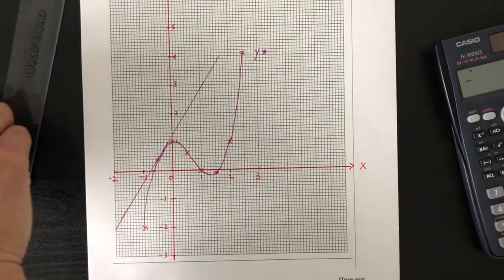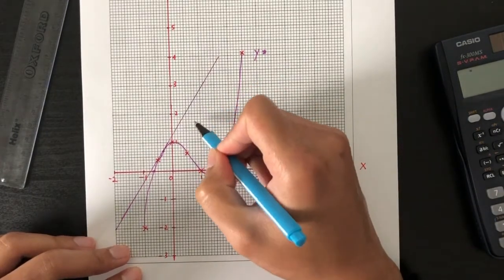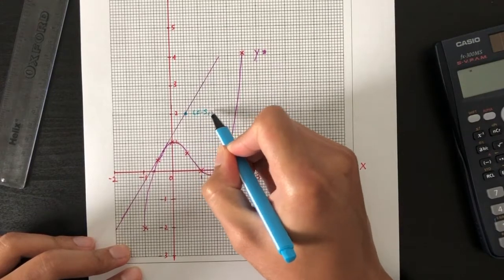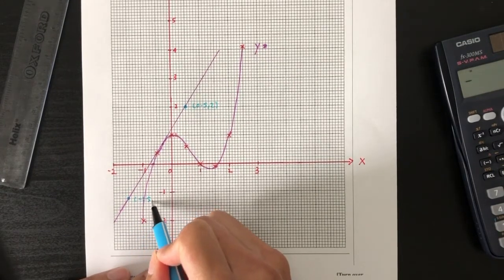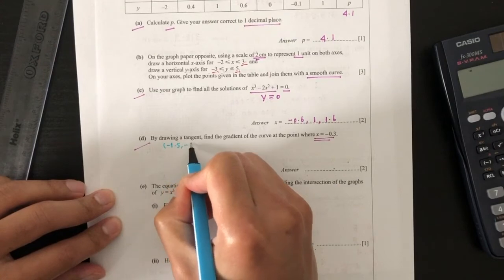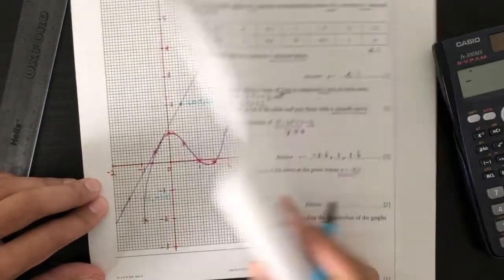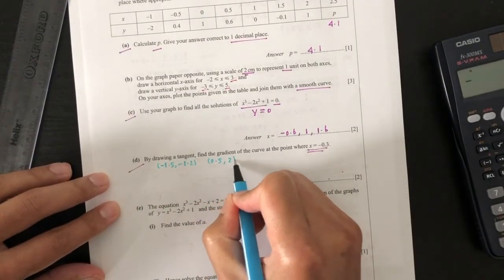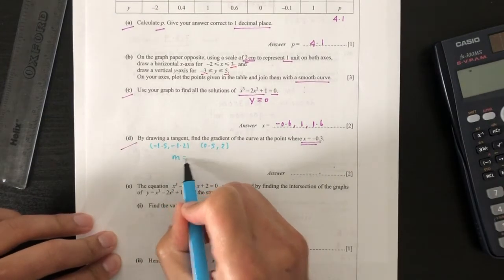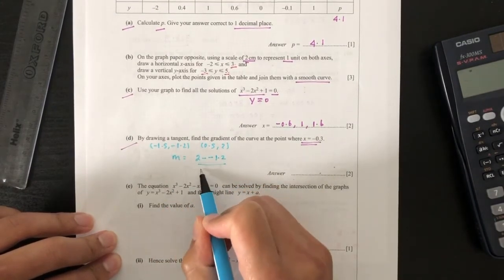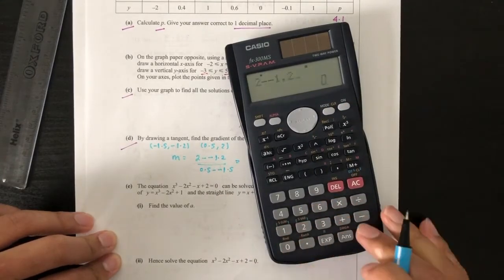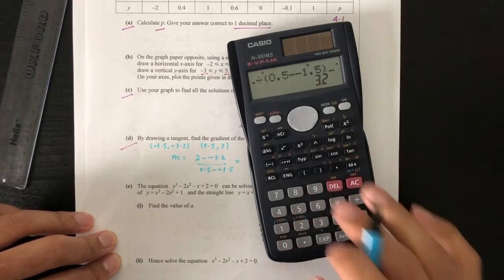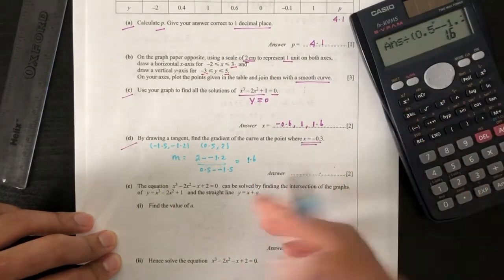Okay, so now to find the gradient, we have to choose 2 points. So we have to choose 1 point from this side. I have 1 point here, that will be 0.5, 2, and I have 1 point on this side. Let's choose this point, which is minus 1.5, and that will be minus 1.2. So we have 2 points. First point is minus 1.5 and minus 1.2, and second point is 0.5, 2. So as you know, to find gradient, we can just use the formula, which is y2 minus y1 divided by x2 minus x1. So let's see the value that we get. So 2 minus minus 1.2 divided by 0.5 minus minus 1.5. That will be 1.6. So according to my graph, it shows to be about 1.6.